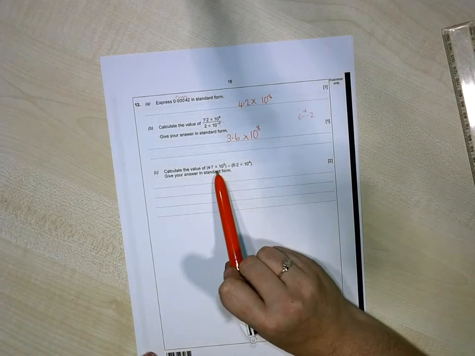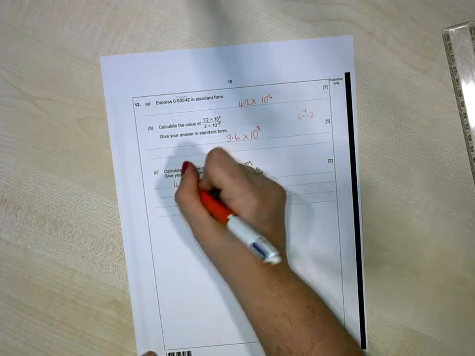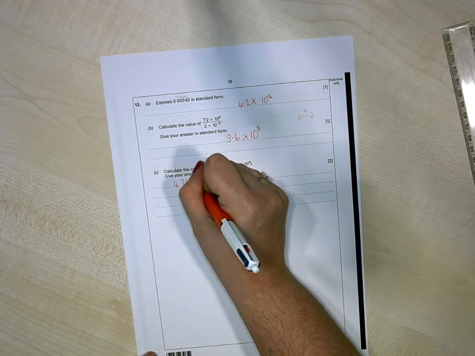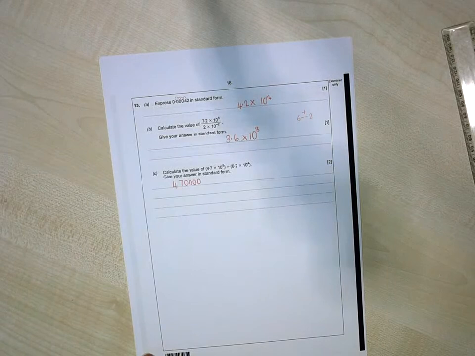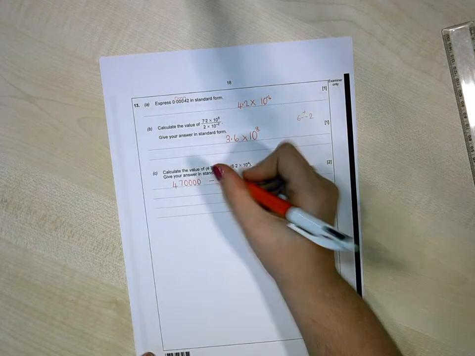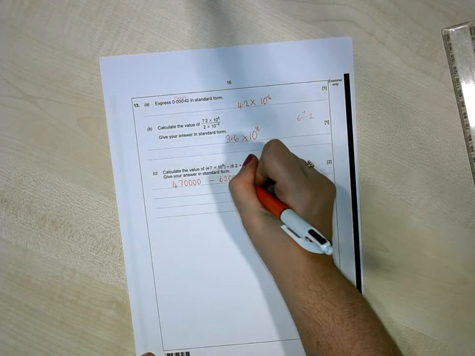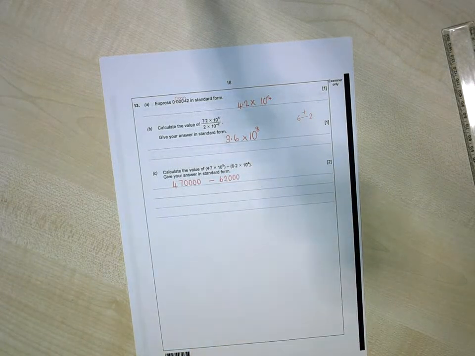So, let's do that. 4.7 times 10 to the power of 5 is going to give us 1, 2, 3, 4, 5, 470,000. Take away 6.2 times 10 to the power of 4, 1, 2, 3, 4. As you can see, I was counting with the index there.